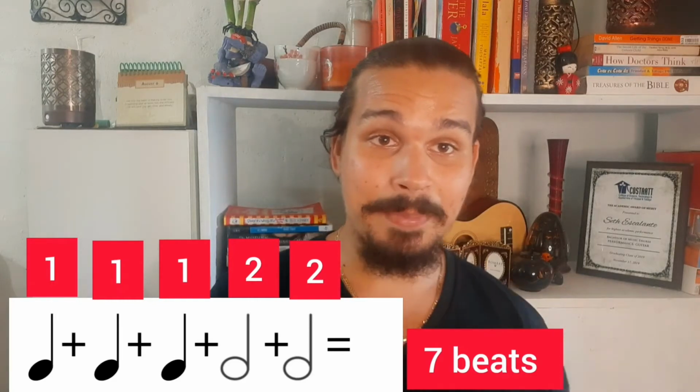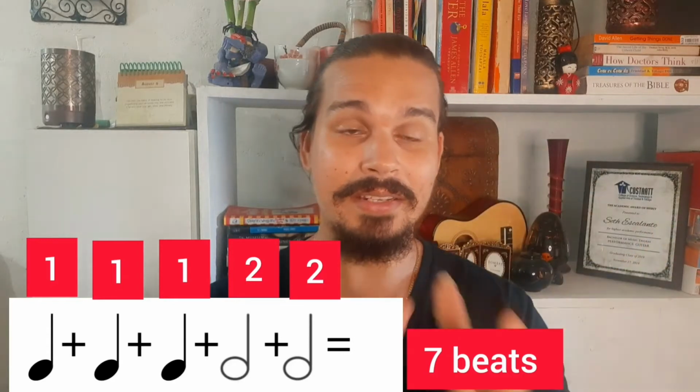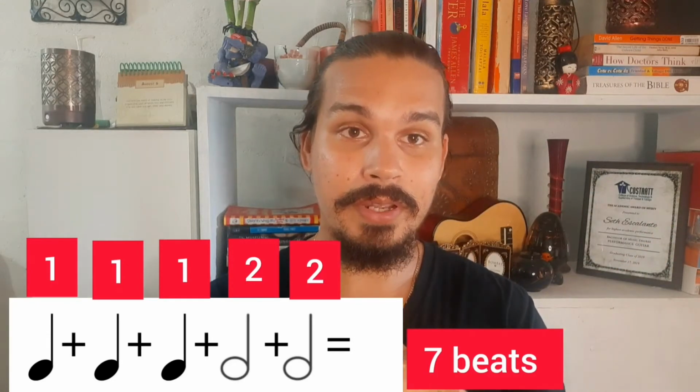Now let's try to clap this rhythm here. So we have 3 quarter notes and 2 half notes. Let's try it after 4. 1, 2, 3, 4.